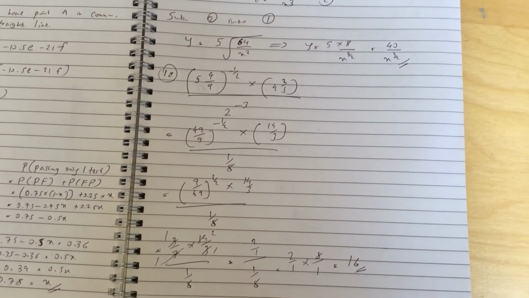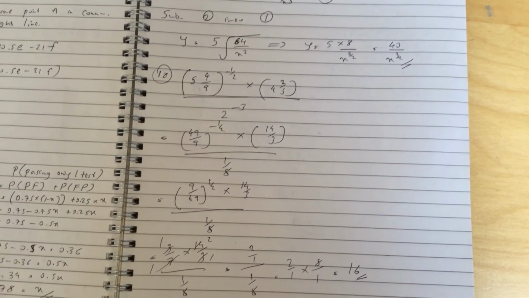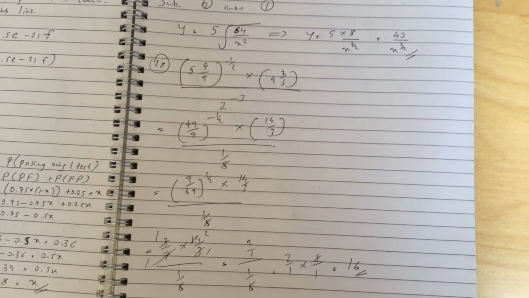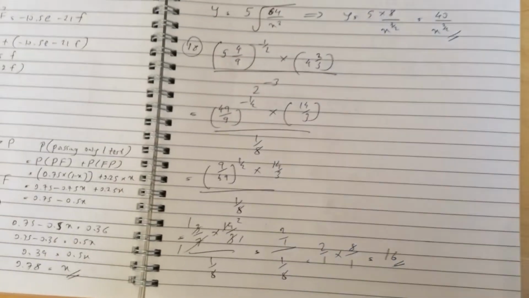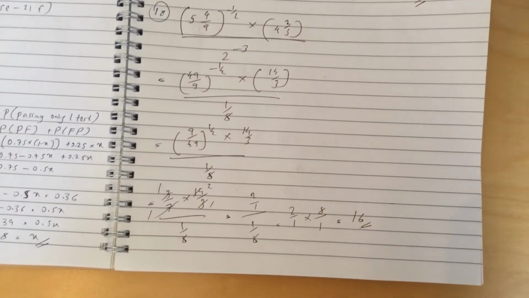So it becomes 3 over 7 times 14 over 3. I cancel the 3 and the 3 and the 7 and the 14. So you get 2 over 1 over 1 over 8, which is 2 over 1 times 8 over 1, and that's 16. Okay, simple fractions, guys. Okay, this is technically a year 7 question.